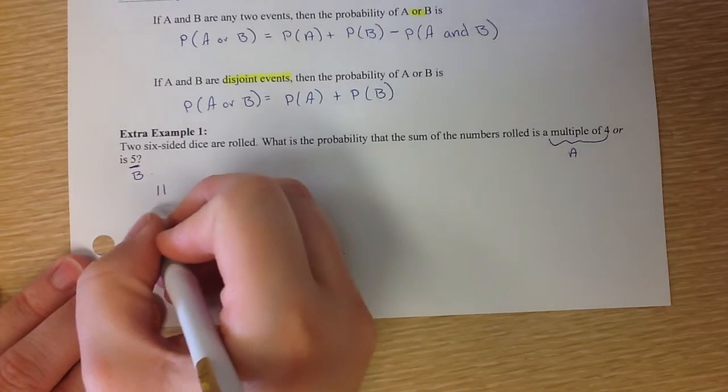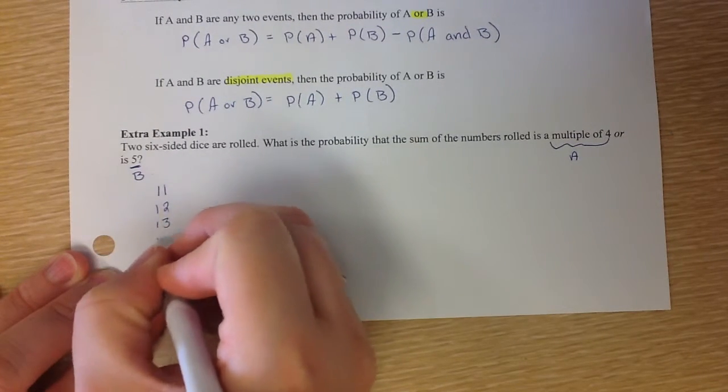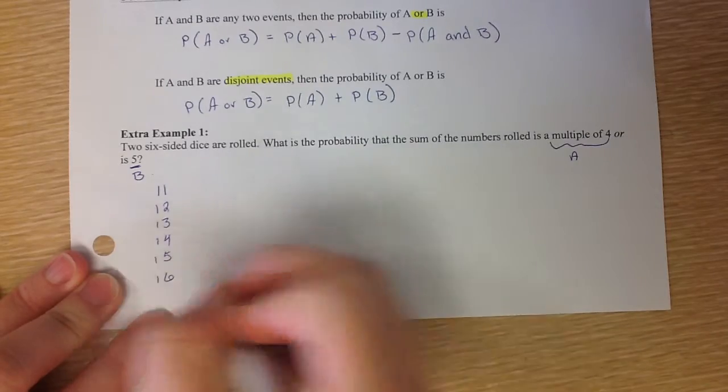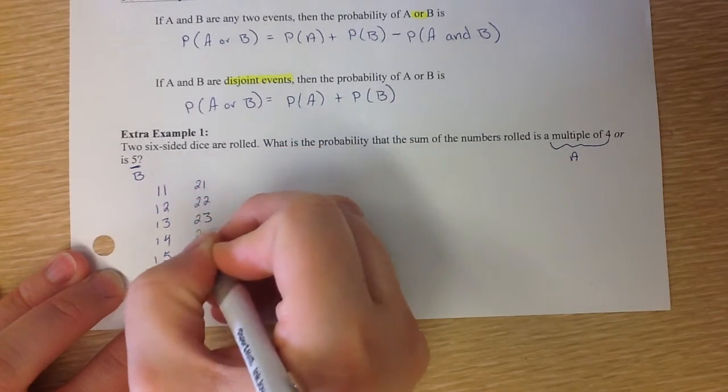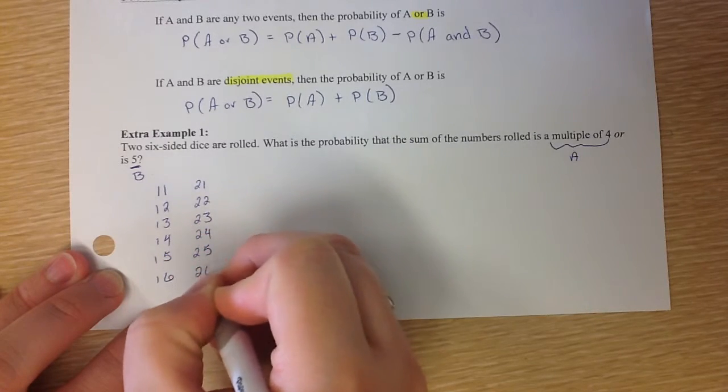So I could roll a 1 and a 1, 1 and a 2, 1 and a 3, 1 and a 4, 1 and a 5, or 1 and a 6. Could roll a 2 and a 1, 2 and a 2, 2 and a 3, 2 and a 4, 2 and a 5, 2 and a 6.